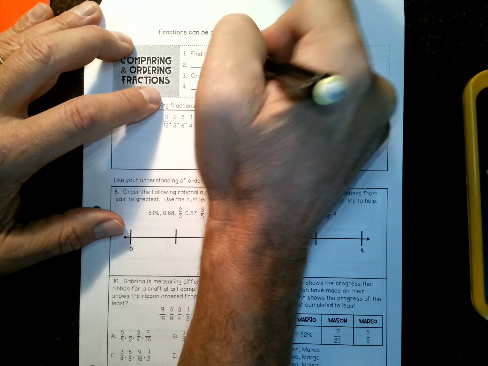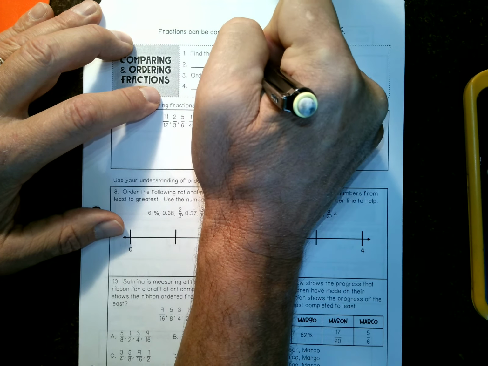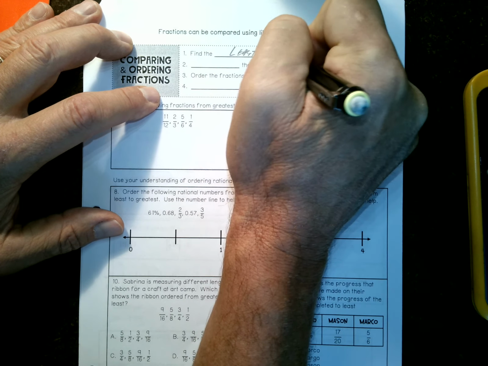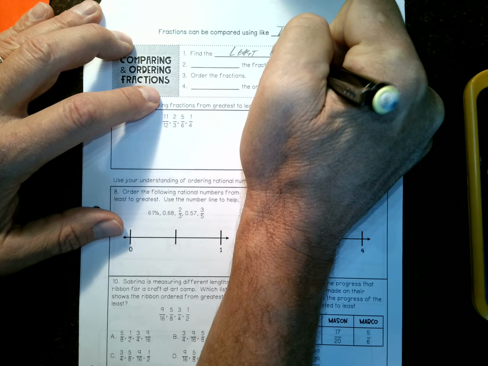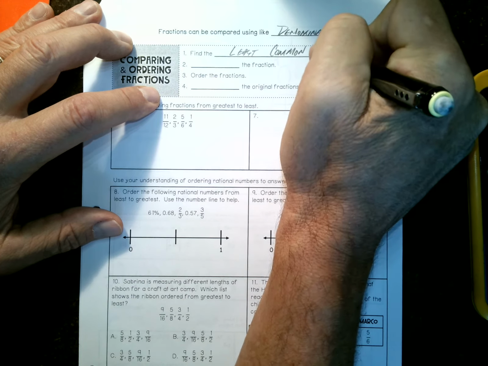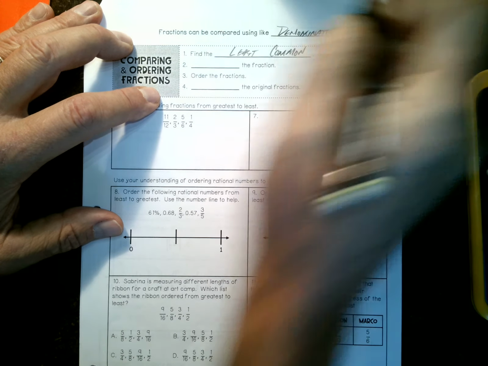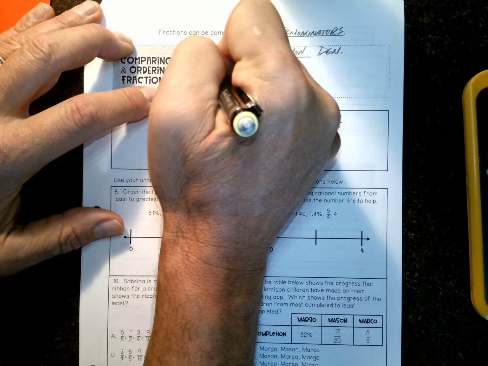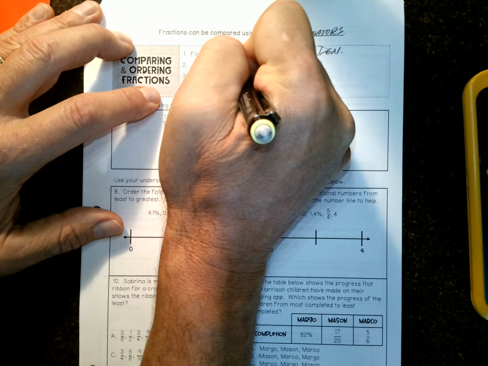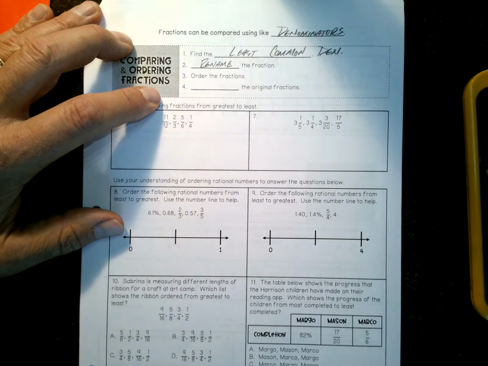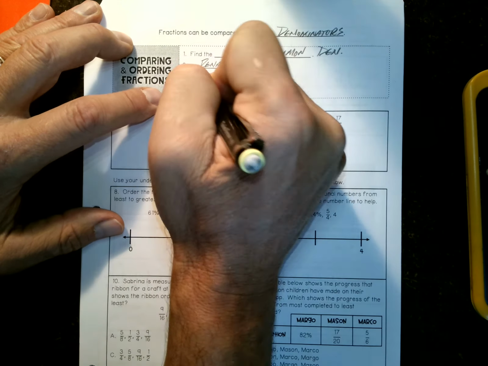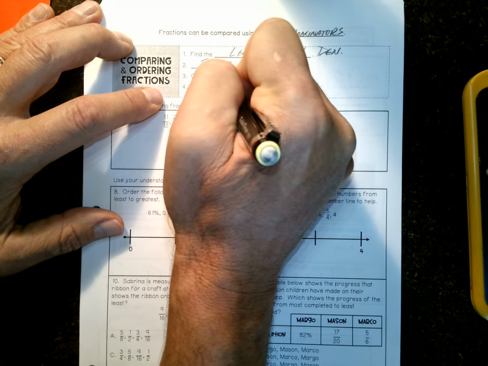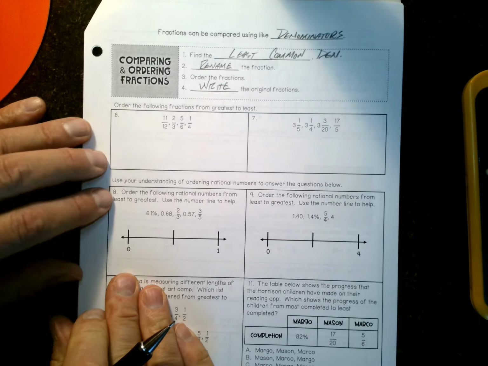So you're going to find the least common denominator, and I'm going to abbreviate denominator. We're going to rename the fractions, and then we're going to order the fractions. And then you always write the original fractions.